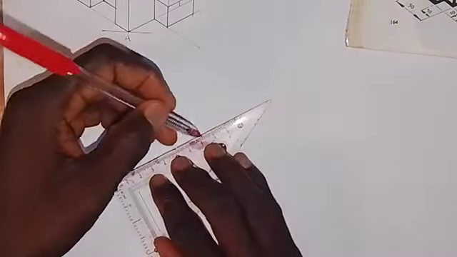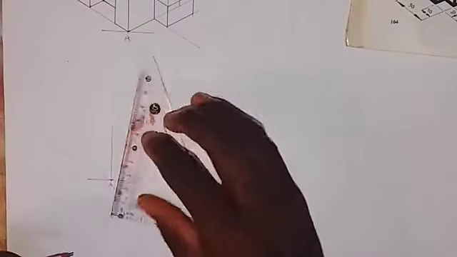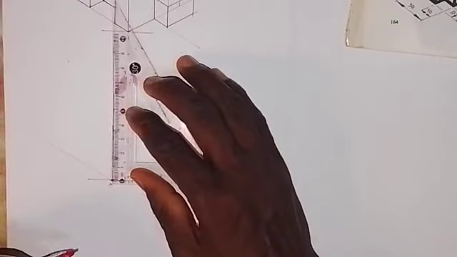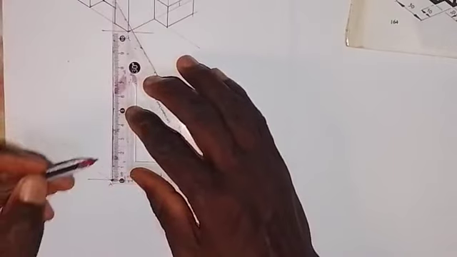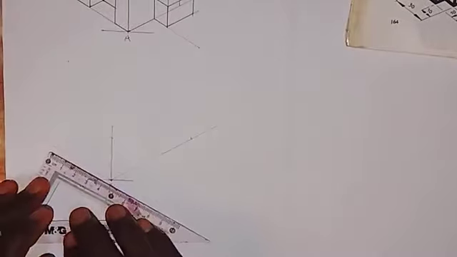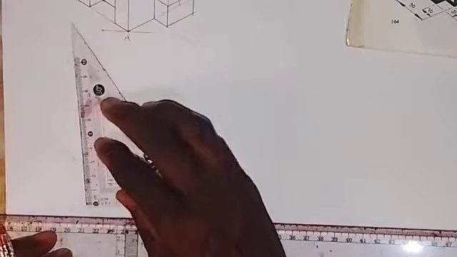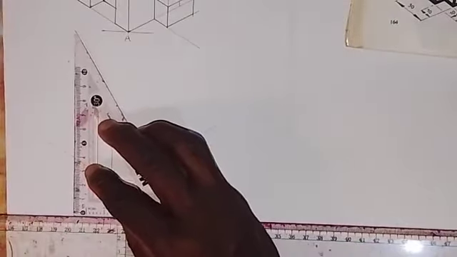Then on this vertical line, I'll take a measurement of 30 millimeters up from point A. Then on this side also, I will take 30 millimeters from point A to the left side. This is 30 millimeters.